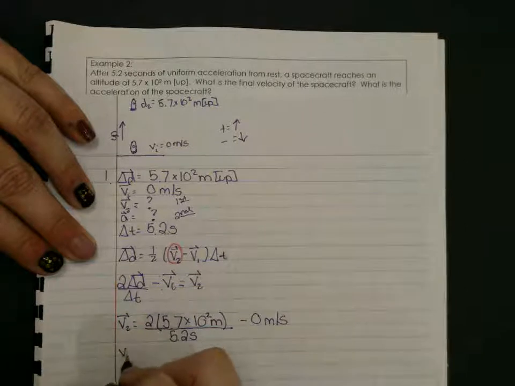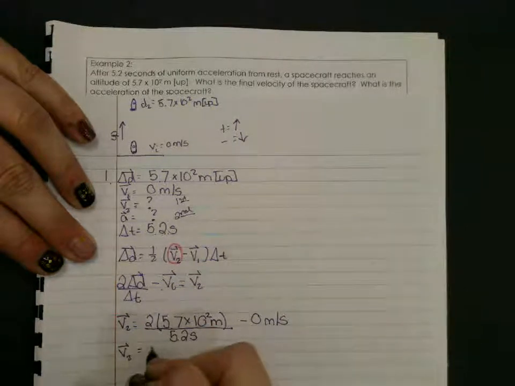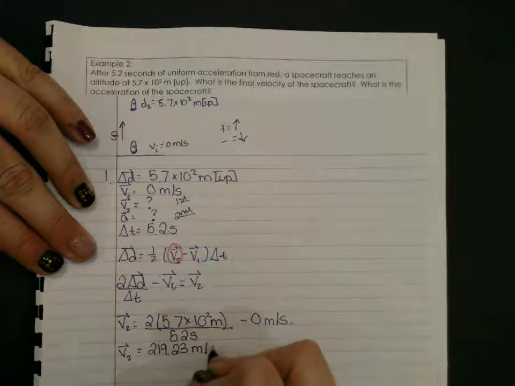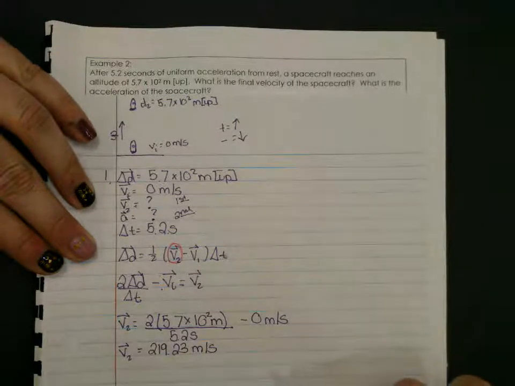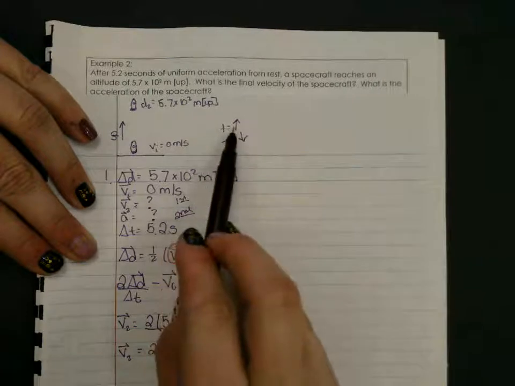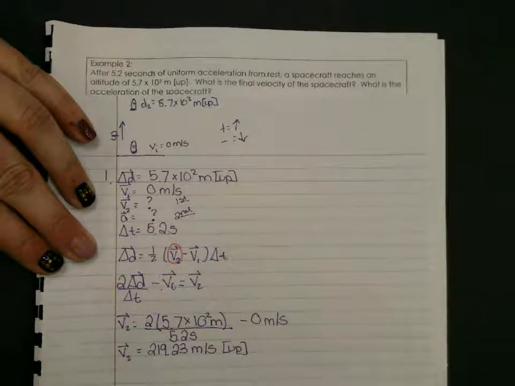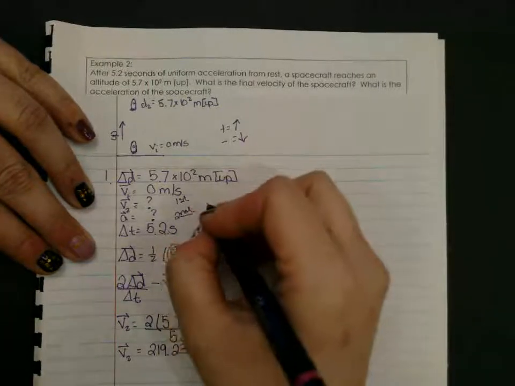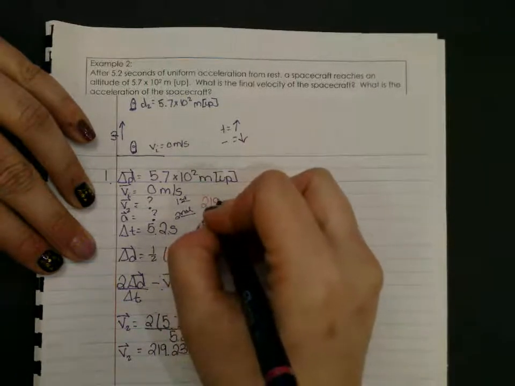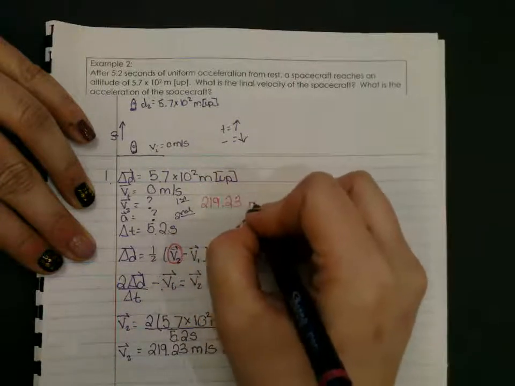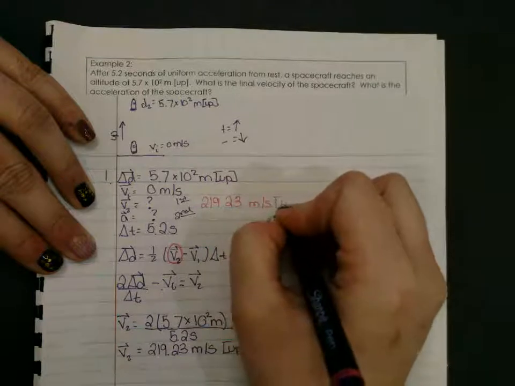All right, so I'm going to get that my final velocity is equal to 219.23 meters per second, and I need a direction. And we said if it was positive, it was up. So my direction here is going to be up. All right, so now I can write this in up here. We know that this number we have solved, it's our final velocity is 219.23 meters per second up.